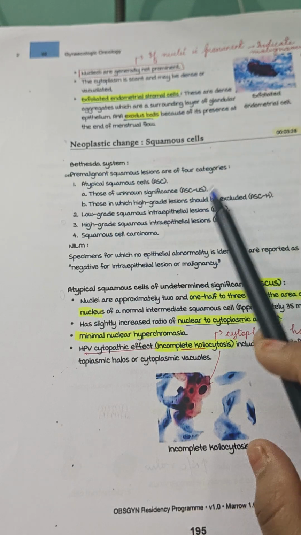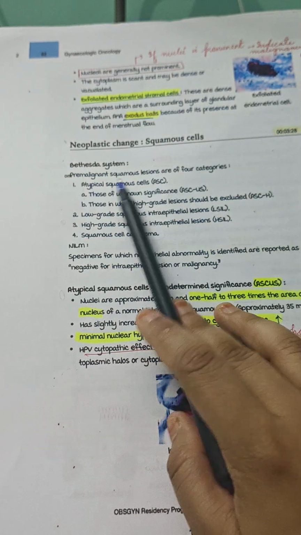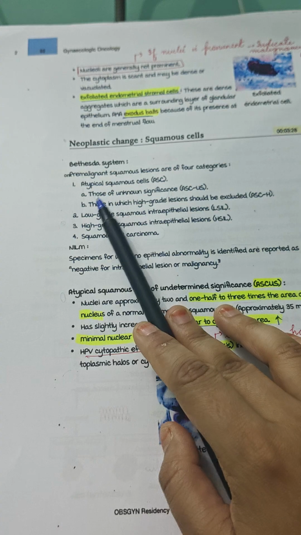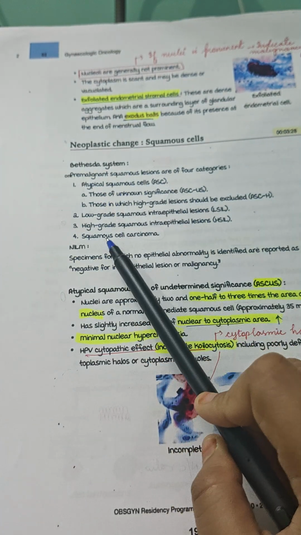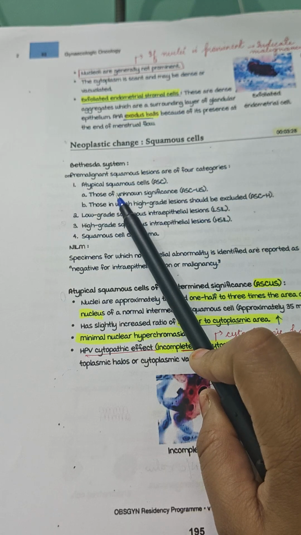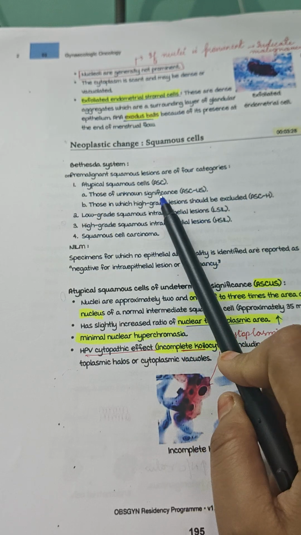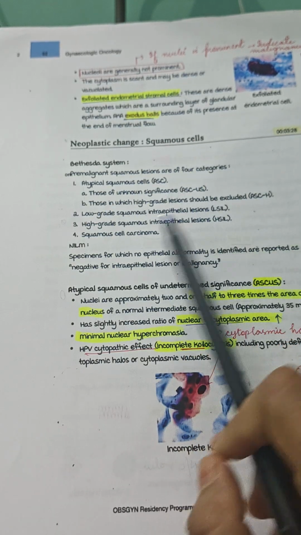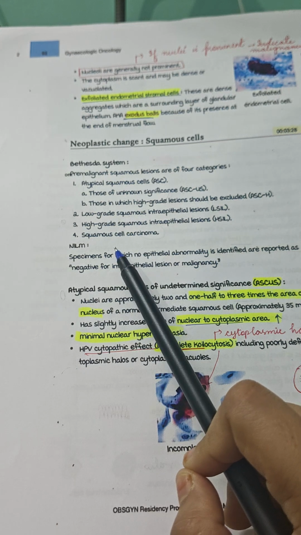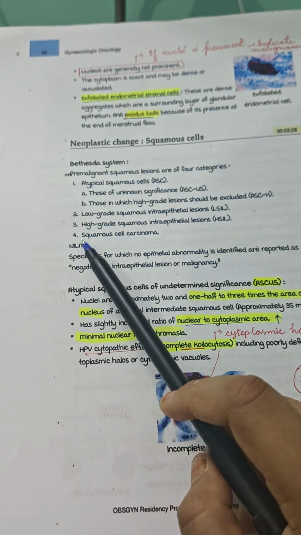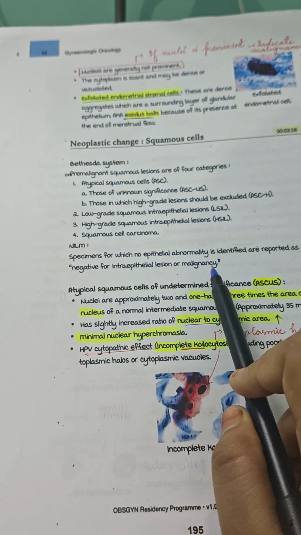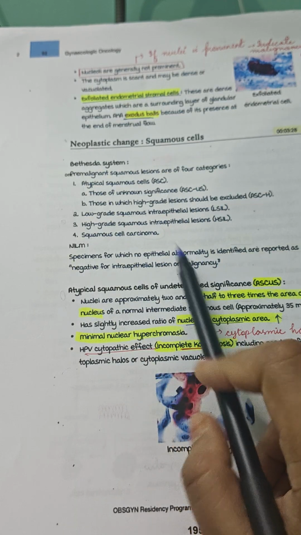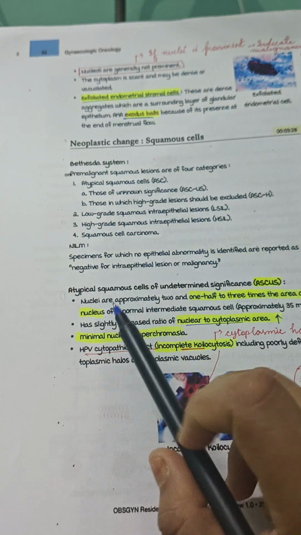So coming to the neoplastic changes of the squamous cell, we already discussed the Bethesda system of classification. Pre-malignant squamous lesions are given appearances based on the level of malignancy. They can be ASCUS, ASC-H, LSIL, HSIL and squamous cell carcinoma. Then there is one finding which can be seen, that is NILM. NILM is negative for intraepithelial lesion or malignancy. Specimens with no epithelial abnormality are classified as NILM.